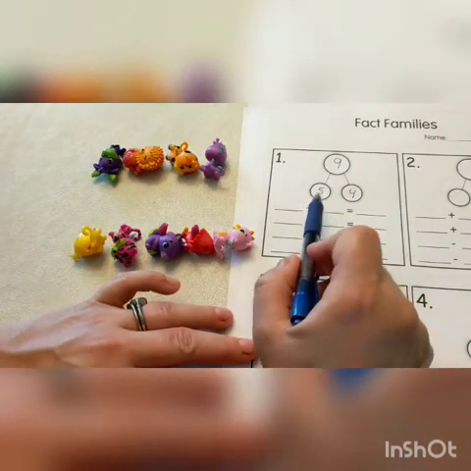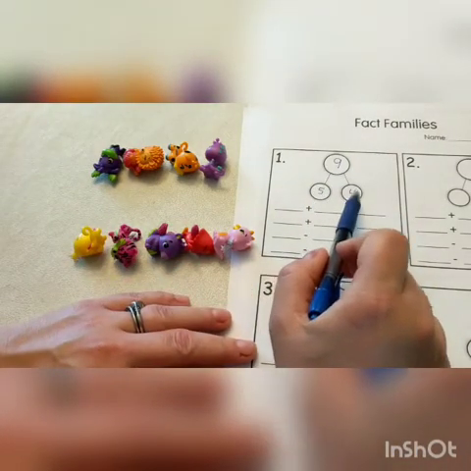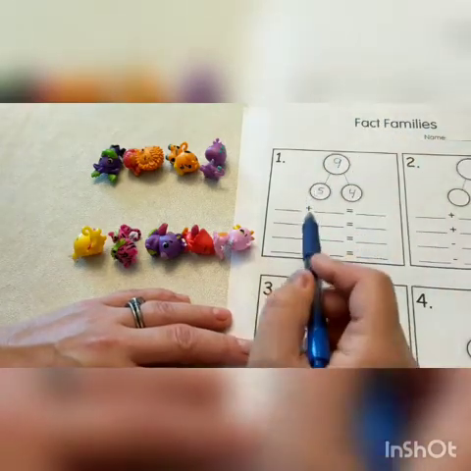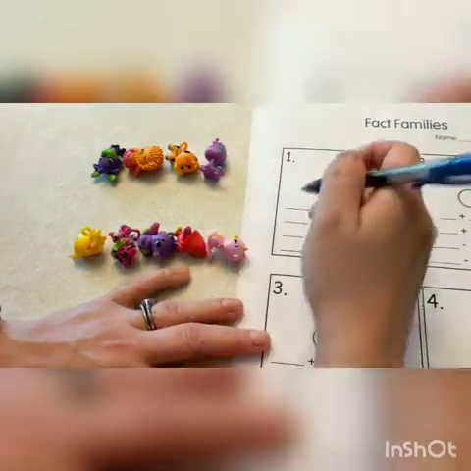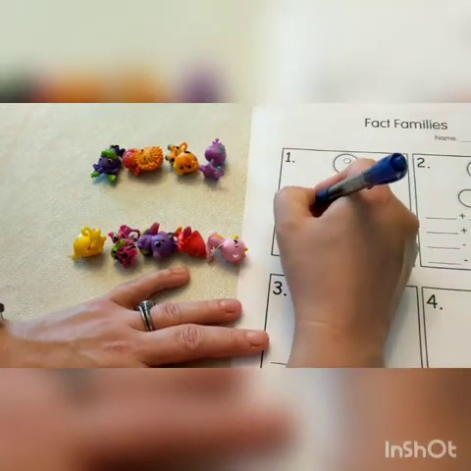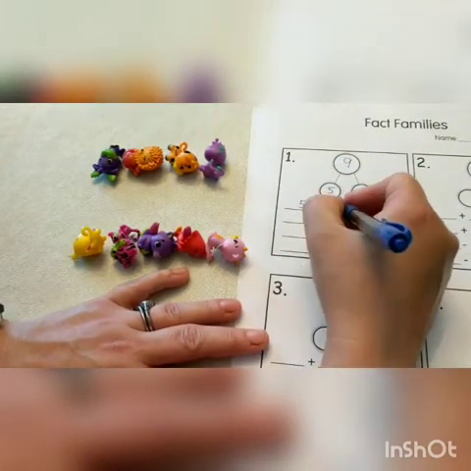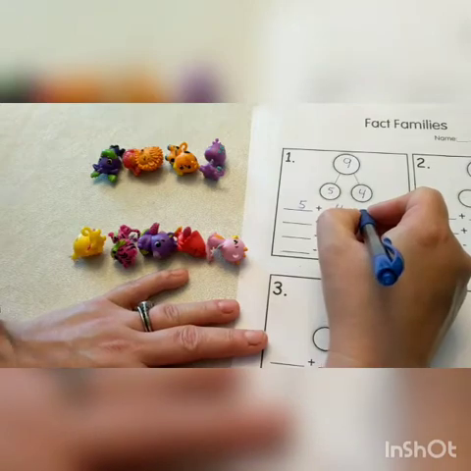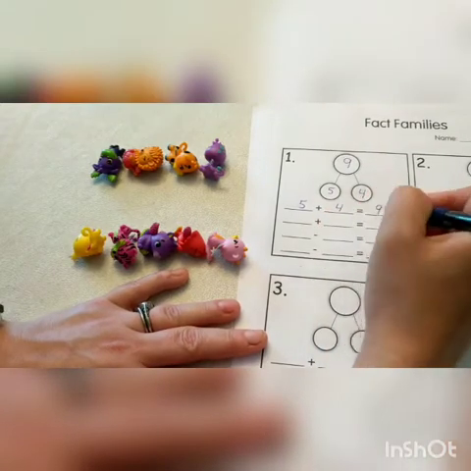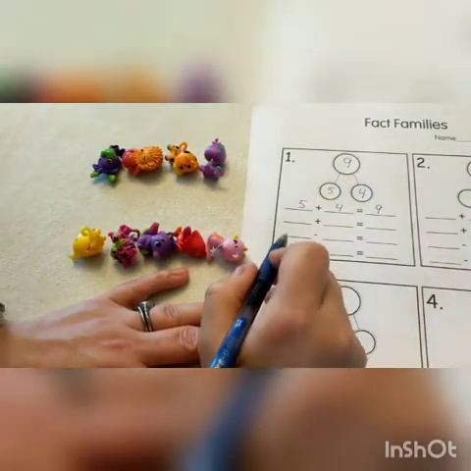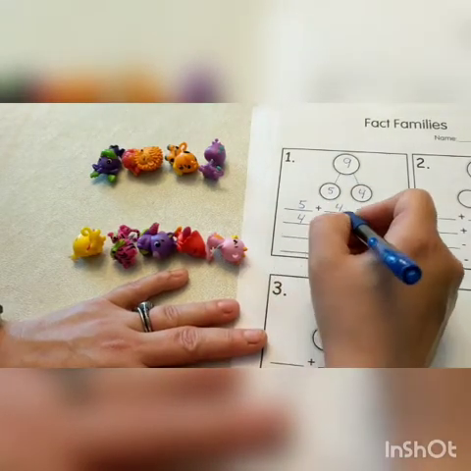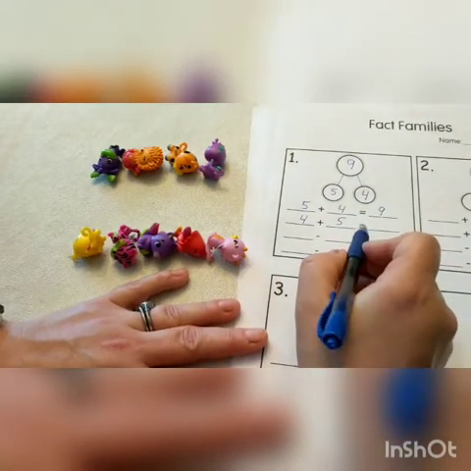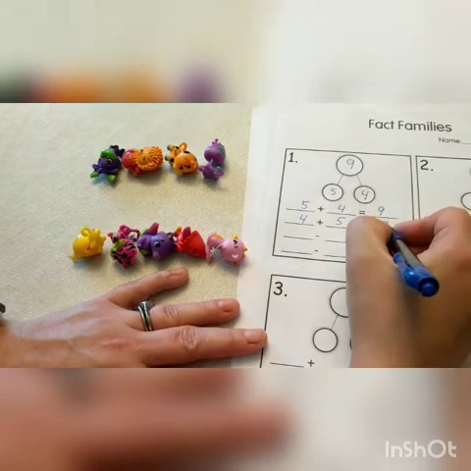Good. So if our 5 and 4 are our parts and 9 is our whole, let's write out our addition and subtraction sentences. So 5 plus 4 equals 9. We can also say that 4 plus 5 equals 9.